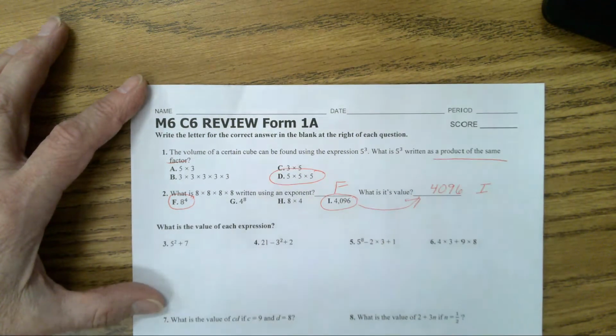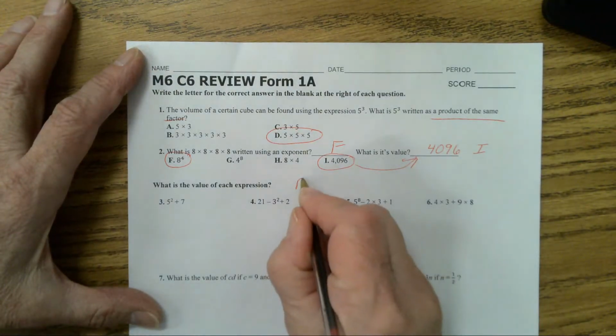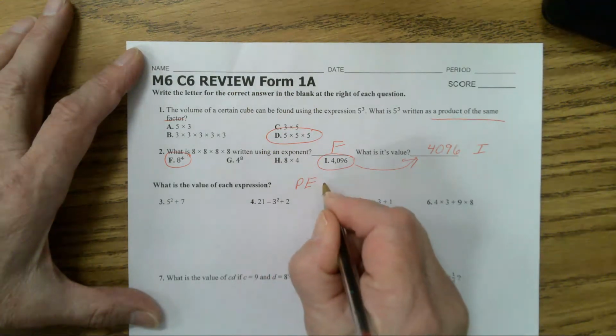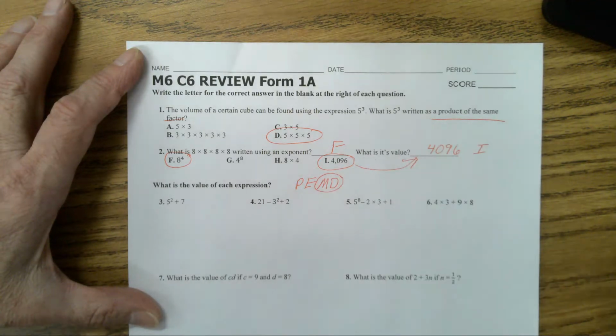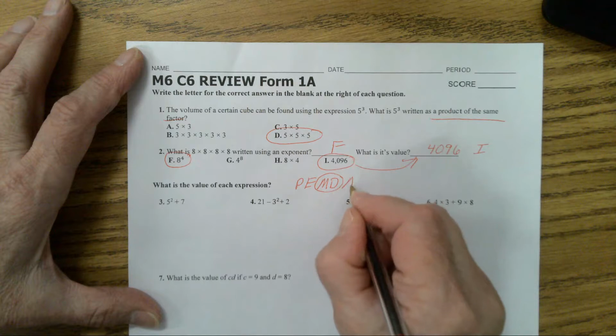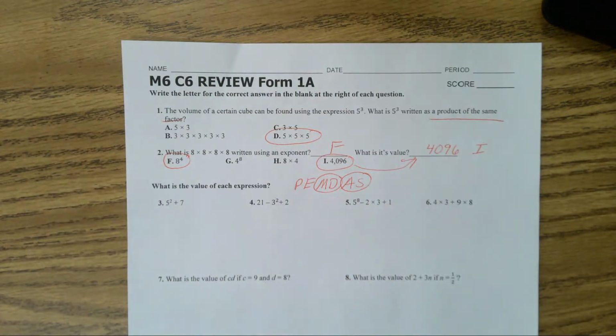All right. Now, this is where you're going to use PEMDAS. Parentheses, exponents, multiply, divide, or divide, multiply, and the last thing, add, subtract, or subtract, add. So on this one here, do you need a paper, Alex? Here. I suggest on your test you write this down just to help you to remember.